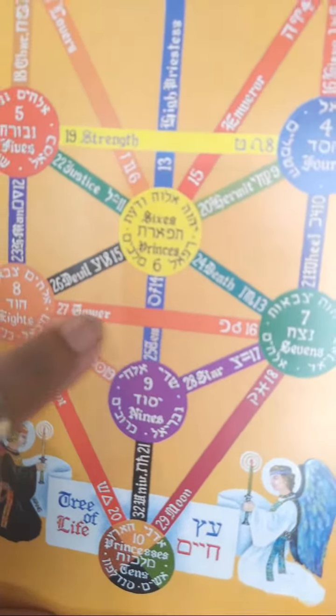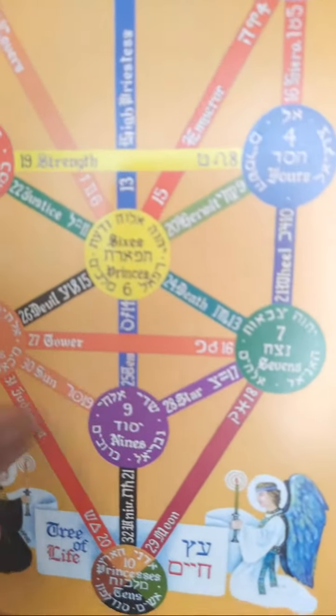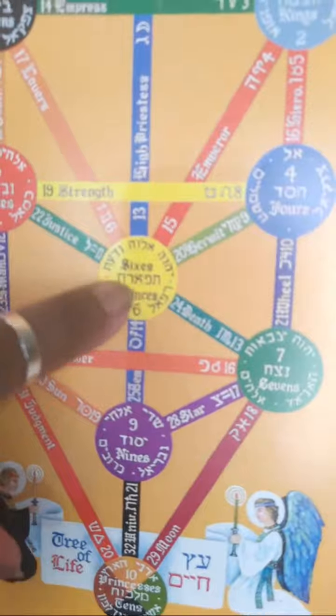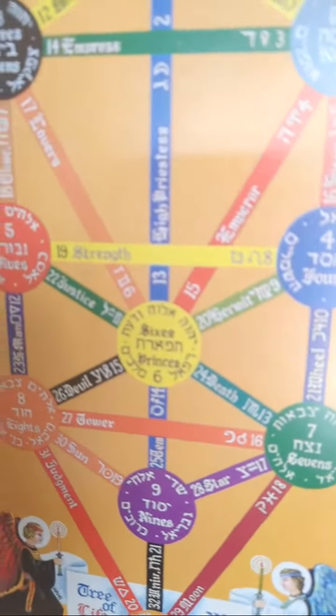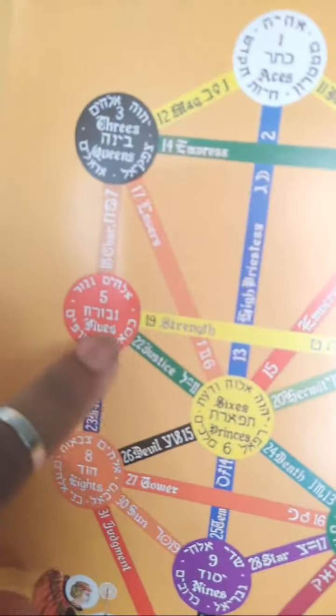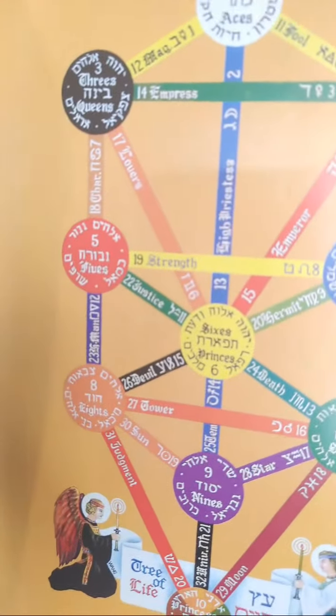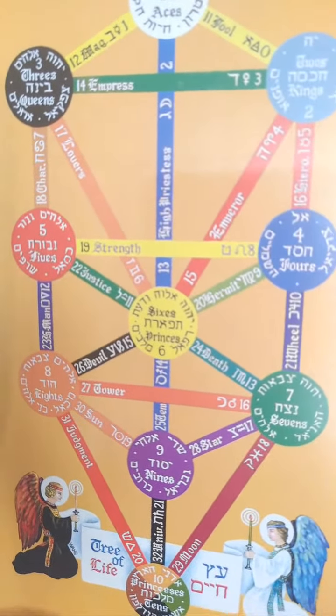Then you're going up and you have to cross the tower, which is usually going to be a trial and test and a tribulation. It's going to test your dedication to see if you're really about it, because most people are not about it. But if you do cross that test, then you go across this next channel of justice, which is really calibrating and recalibrating what is useful and what is appropriate.